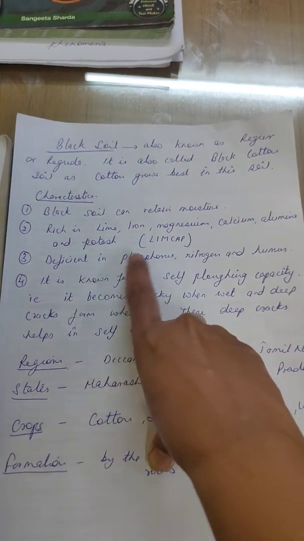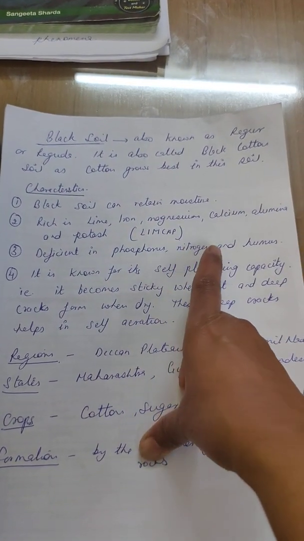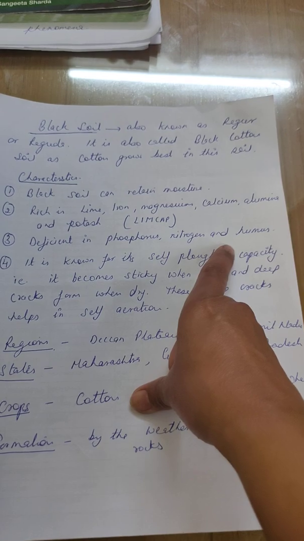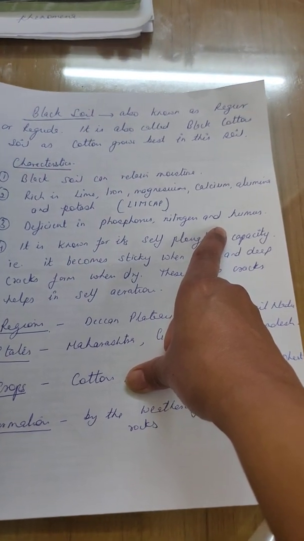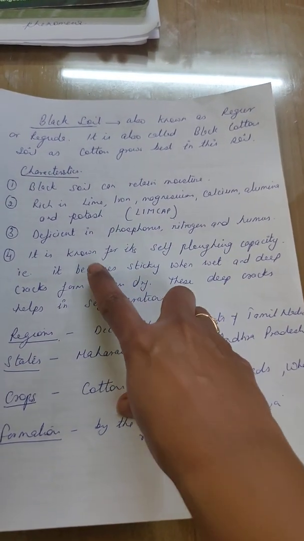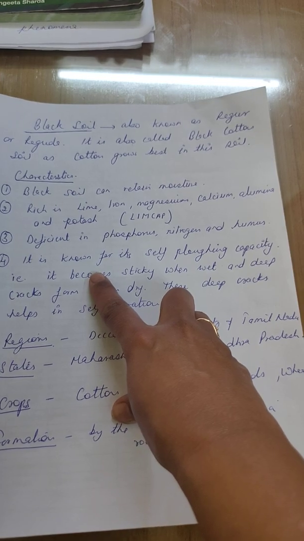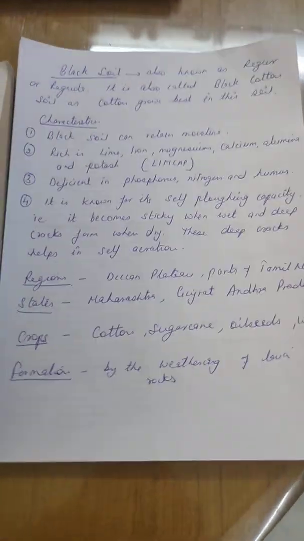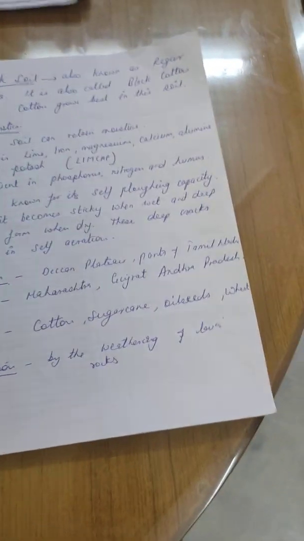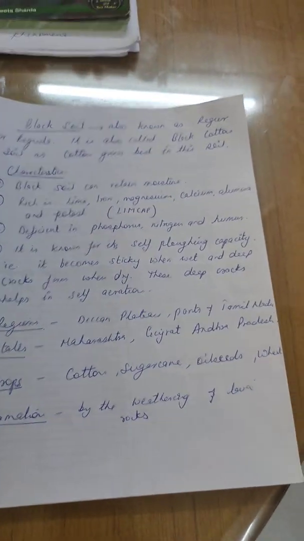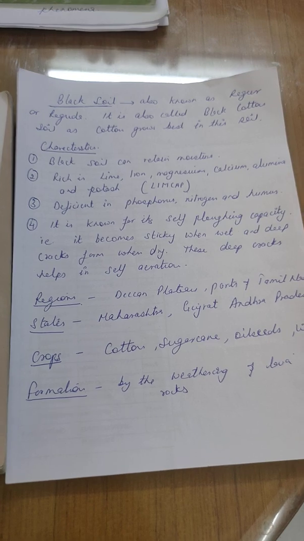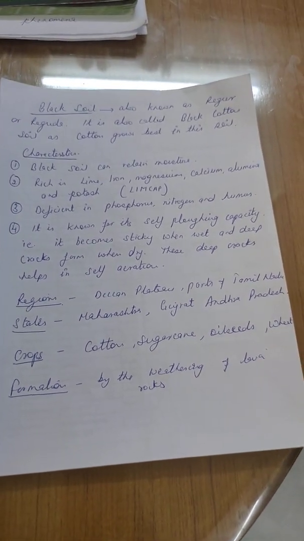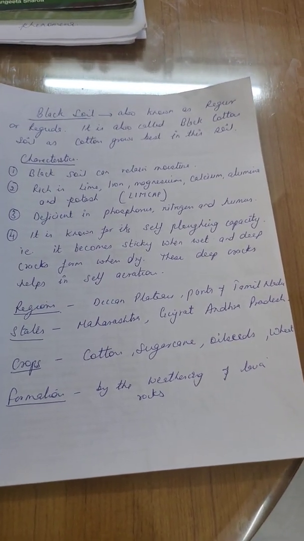Now, it is deficient. It does not have phosphorus, nitrogen and humus. That means these three minerals are not present in the soil. This soil is known for its self-plowing capacity. Now, what I mean by self-plowing capacity is, like you must have seen your mother or your father, or you yourself, if you're very fond of gardening, or the gardener who comes to your home, after every few days, they till the soil. That means they upturn the soil.